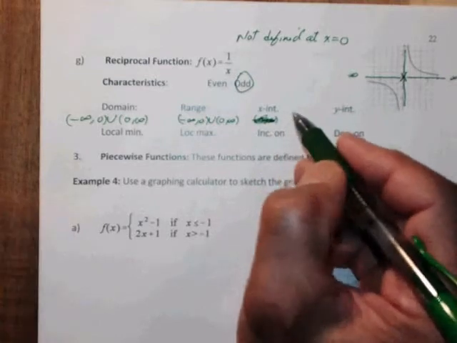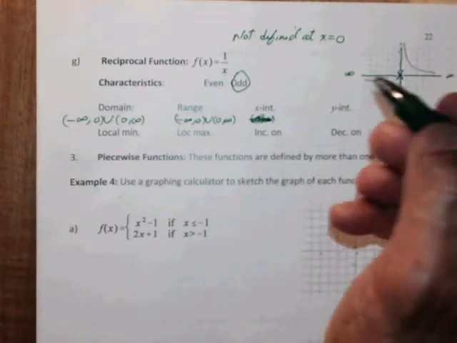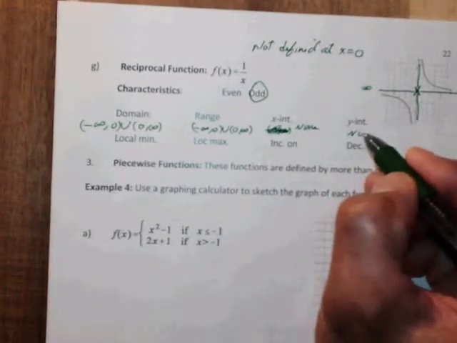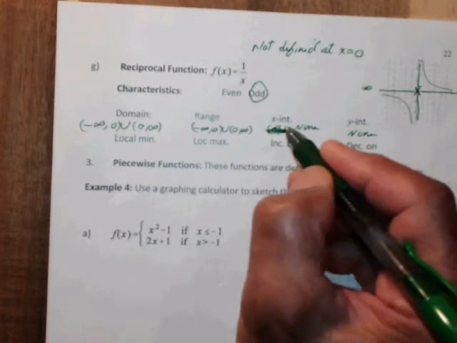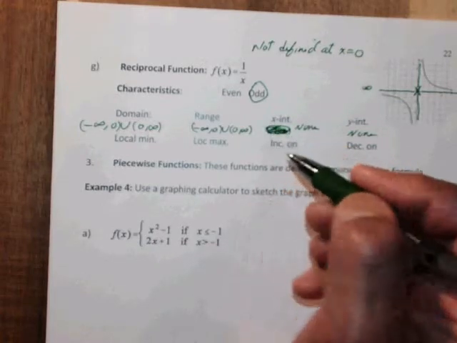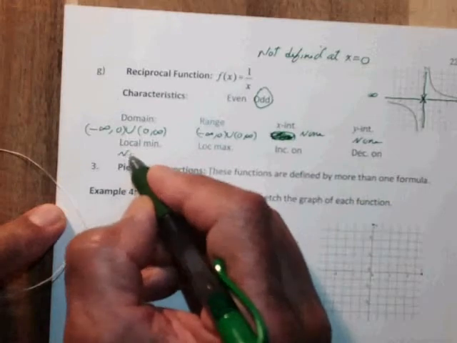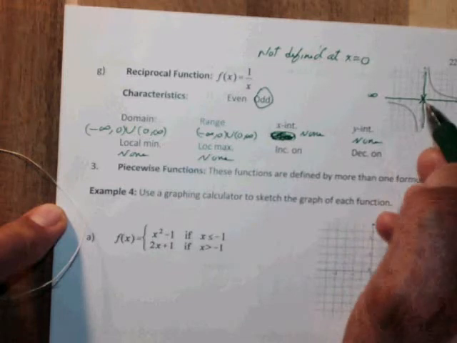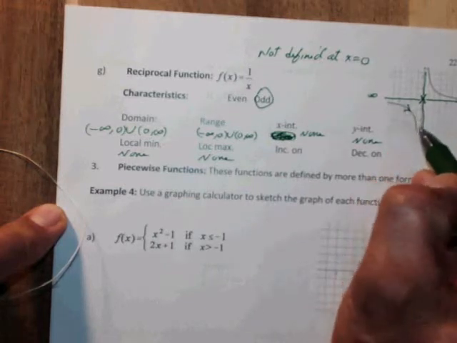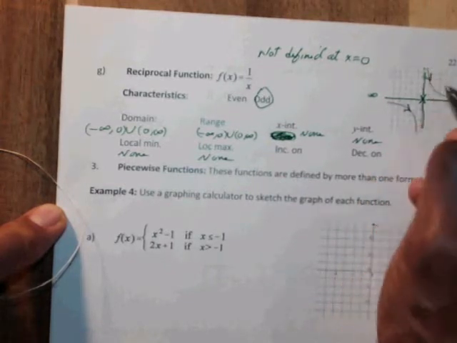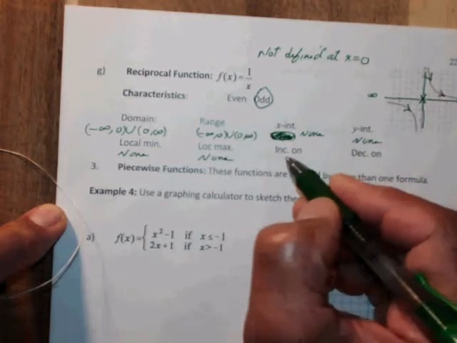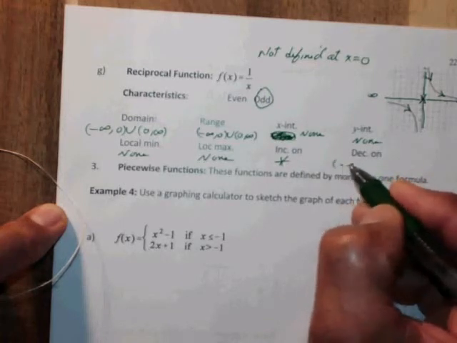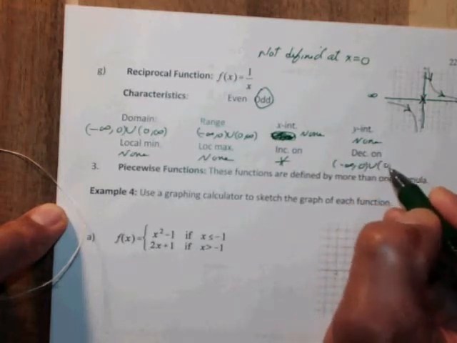X-intercept, there is no x-intercept. See, that never touches the x-axis, none. Y-intercept, none either. So no x-intercept, no y-intercept for this function. No local maximum, no local minimum. It's always decreasing. You see, going down and then start back up here, and then start going back down again. So it's never increasing. Decreasing on minus infinity to 0 union 0 to infinity.